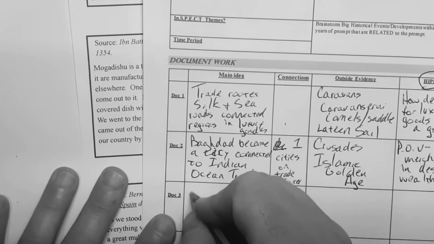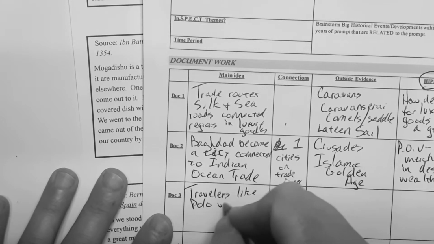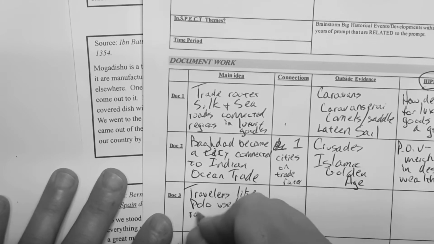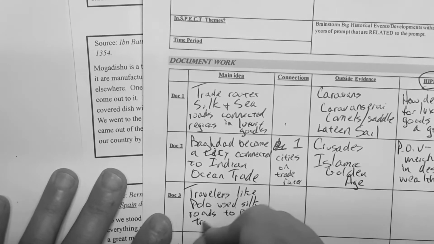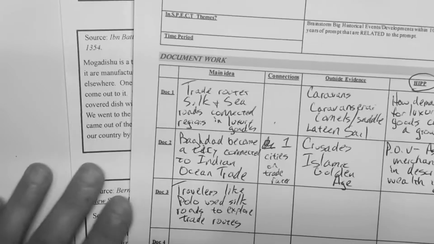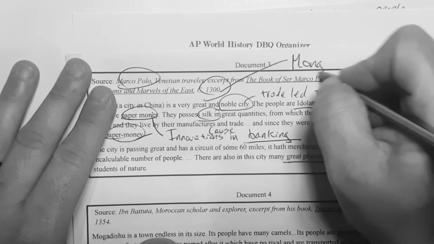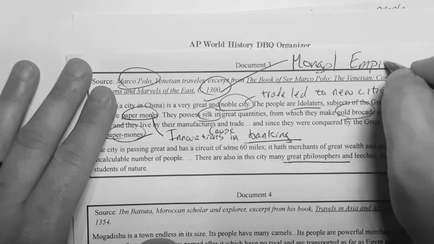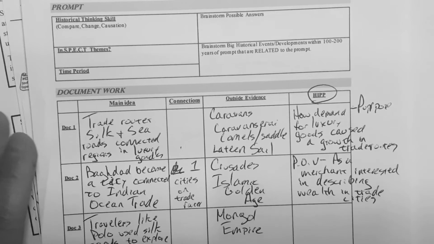All right, so again, how would you describe the main idea of document 3? Travelers like Polo used Silk Roads to explore trade routes. He wasn't just a traveler, he was a merchant. He came from a family of merchants. Also, something you should notice about Marco Polo is in the 1300s, he was able to do this so safely because of the Mongols, right? Mongol Empire at this time. All right, so he's able to travel safely. So that would be a good thing to put in outside evidence, that he was able to travel quickly because of that.